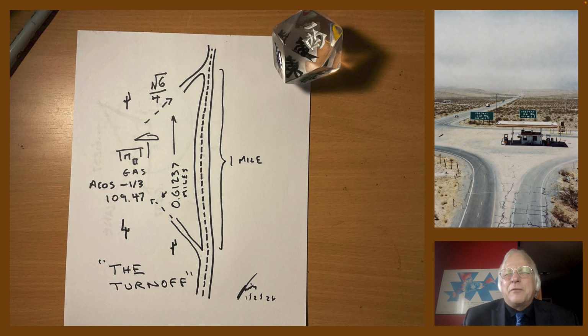This is thinking more like looking down from a drone point of view on a desert highway that just goes straight. But there's this turnoff at, what is it, roughly 35 degrees, whatever's left over, 180 minus the 109.47, split that in half, and that's what the other two angles will be. But we're looking at a gas station. Looking down, there's a stretch of road a mile long.